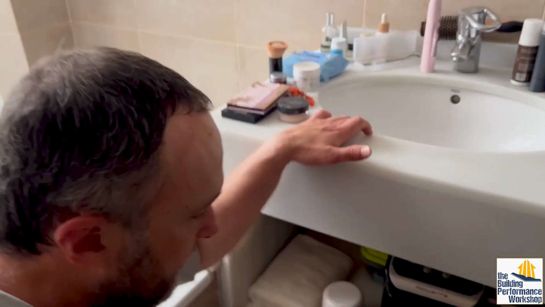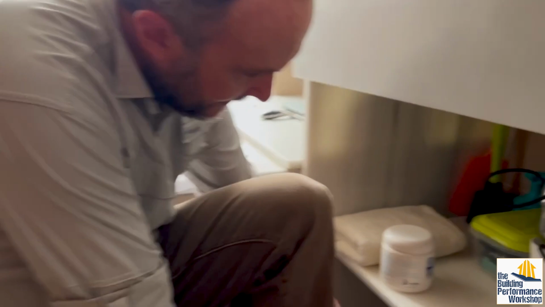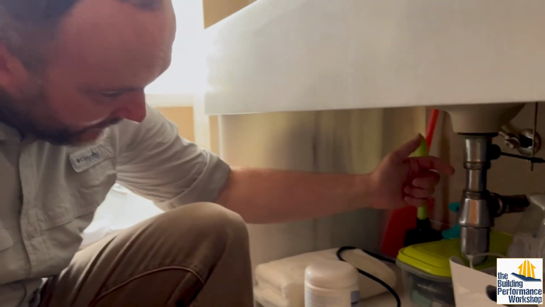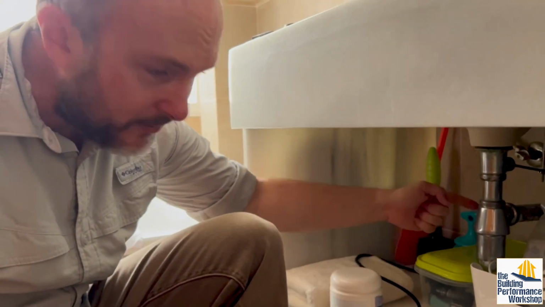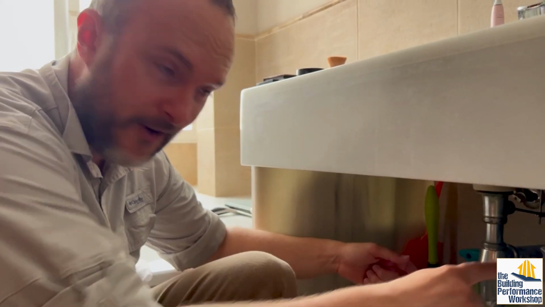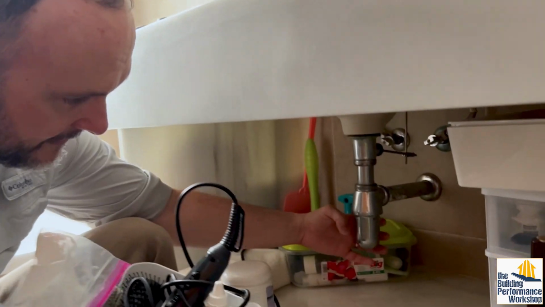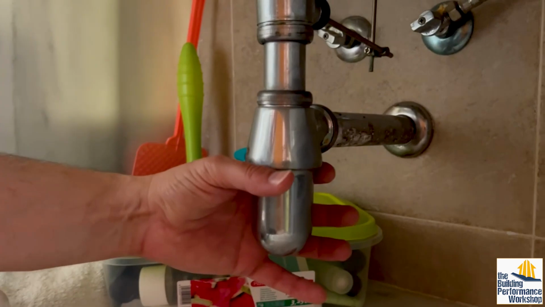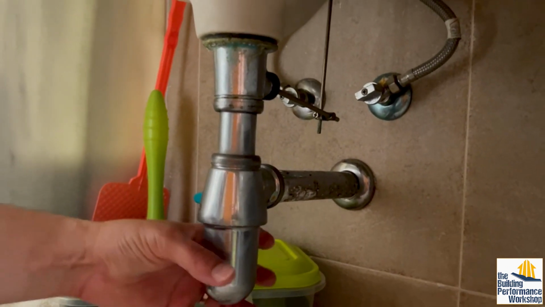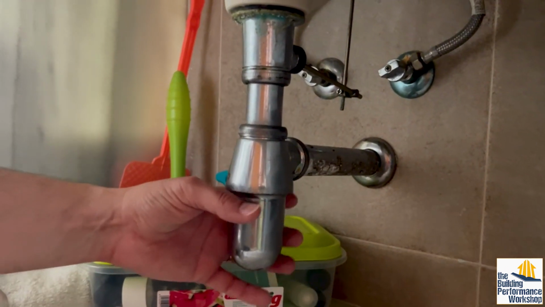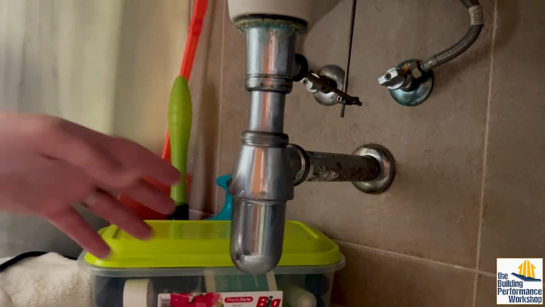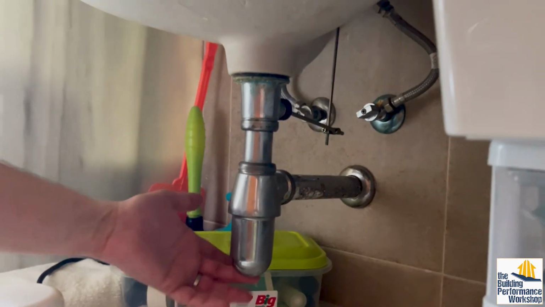In Europe, these traps are actually pretty interesting. Look, in America, we've got this thing that comes down and then it literally forms a P and goes into the wall. In Europe, we've got this, which looks like a self-contained little device that is the P-trap. So this should be underneath the bathtub, underneath the shower, underneath all of them.